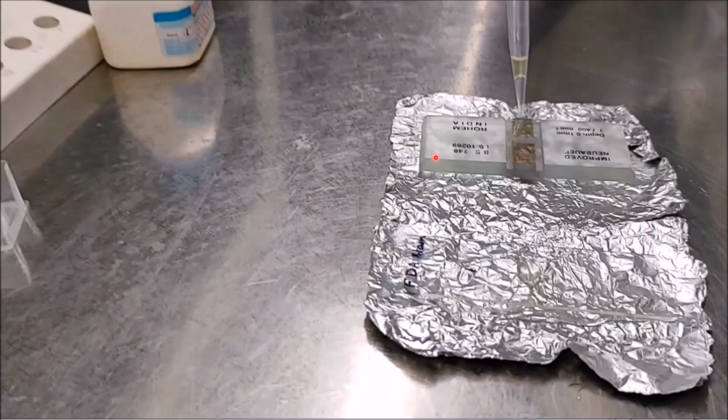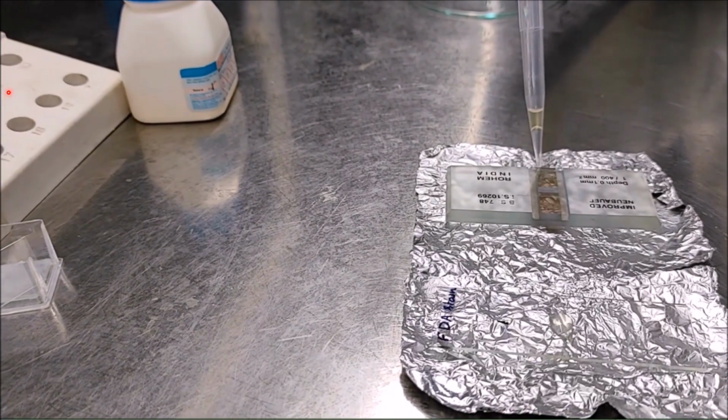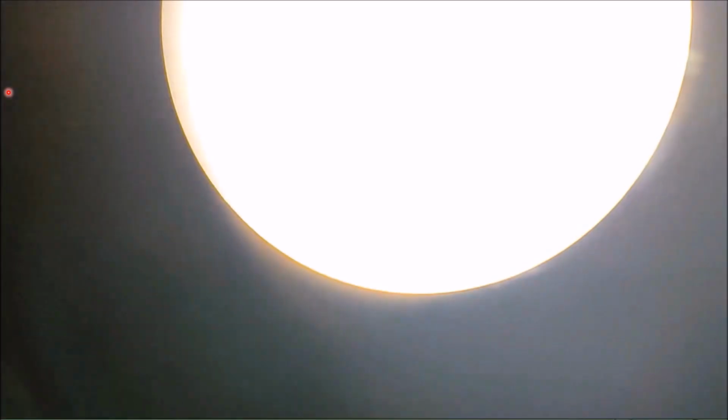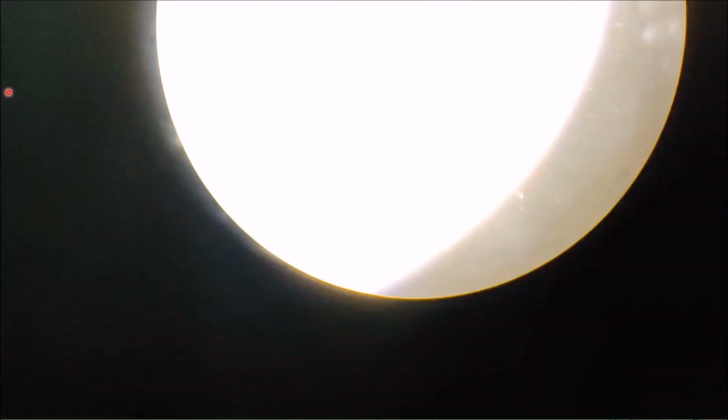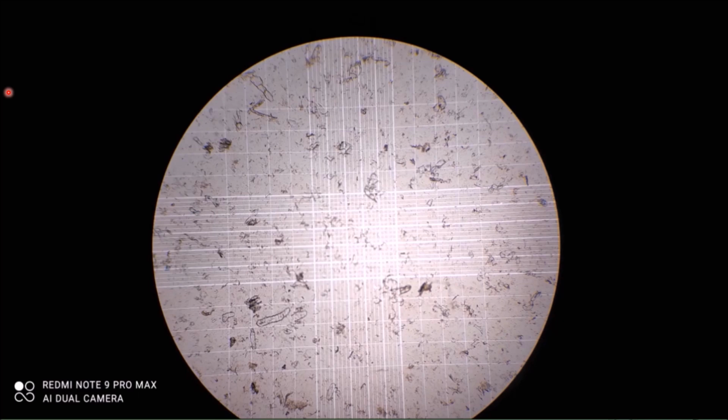Cell counting for determining cell density is performed using hemocytometer. In a hemocytometer, a cover slip is placed. The cells are filled in the counting chamber and initially the slide is observed under low magnification to locate the square field.